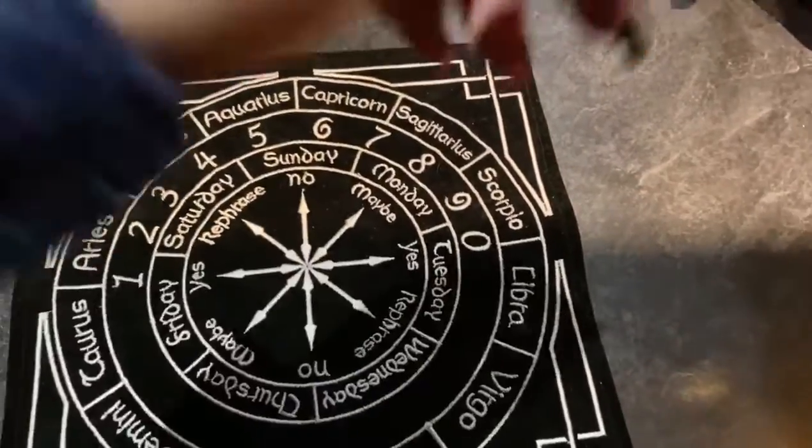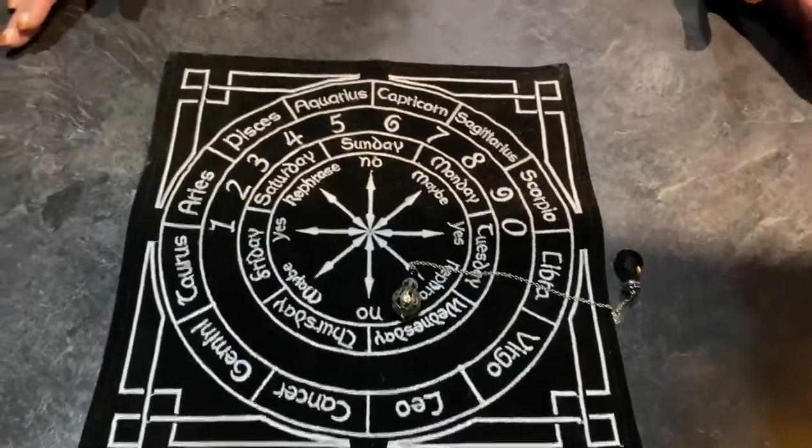And then it's like, oh, it's a Libra. Holy, I'll be looking for a Libra.